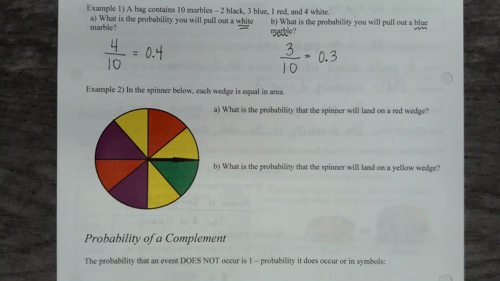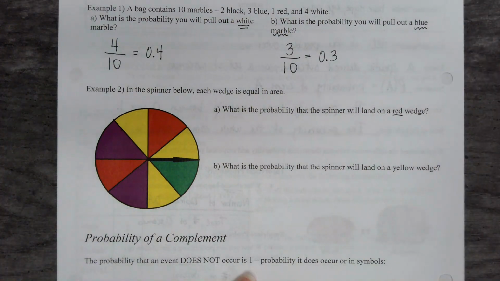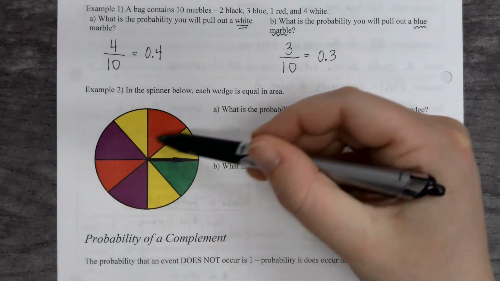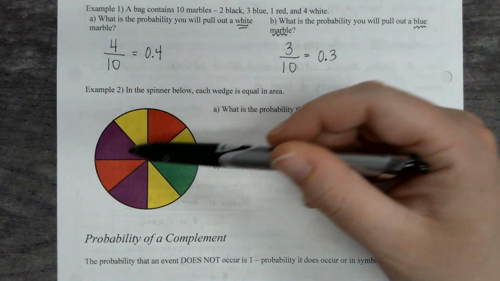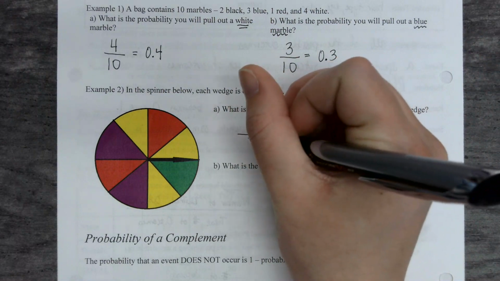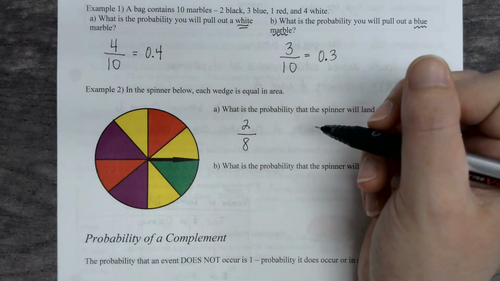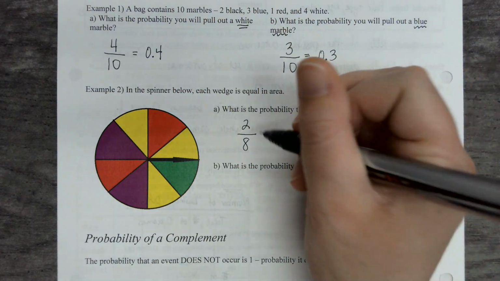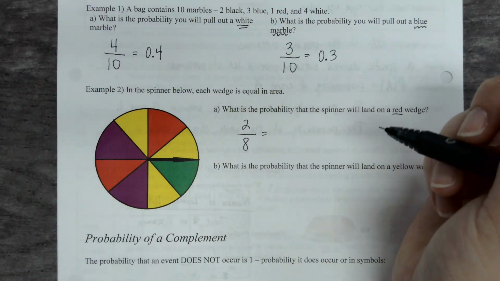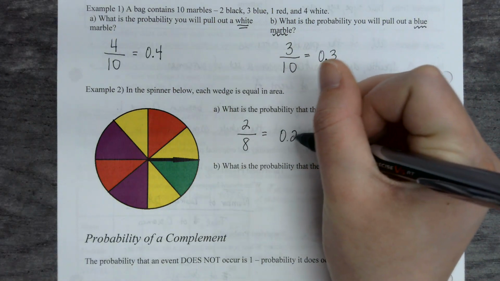Sometimes we look at spinners. In the spinner below, each wedge is equal in area. So what is the probability the spinner will land on a red wedge? Here we have 2 red wedges out of the total 1, 2, 3, 4, 5, 6, 7, 8. So out of the 8 total outcomes, I have 2 out of the 8 possible to land on a red wedge, or a red slice. And if I take 2 divided by 8, I get 0.25.